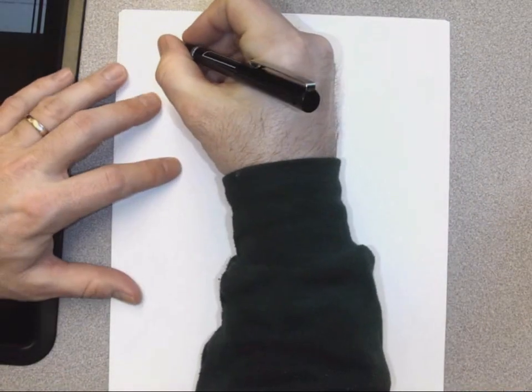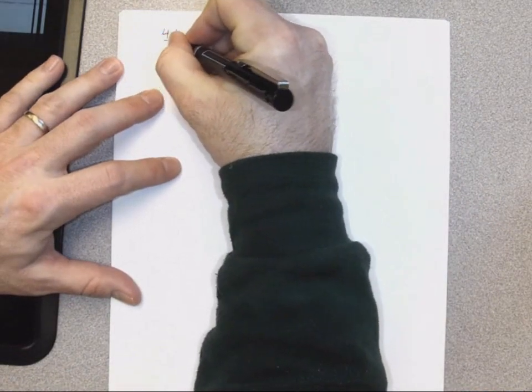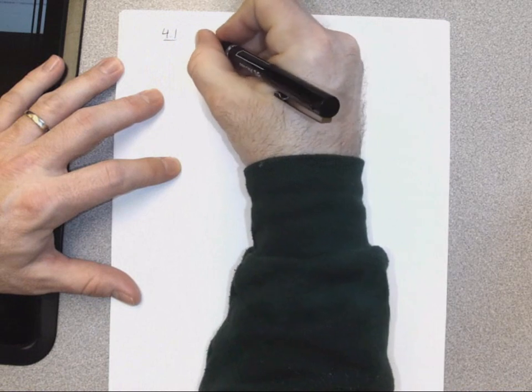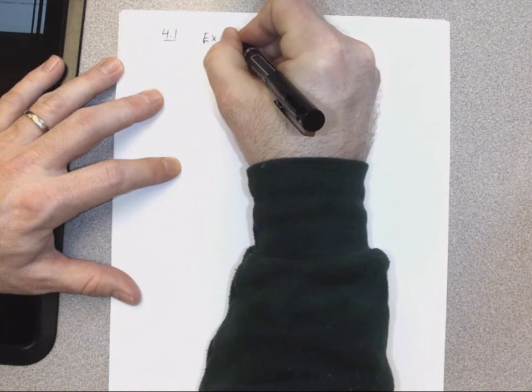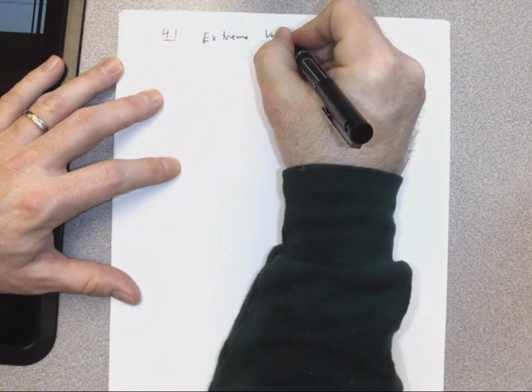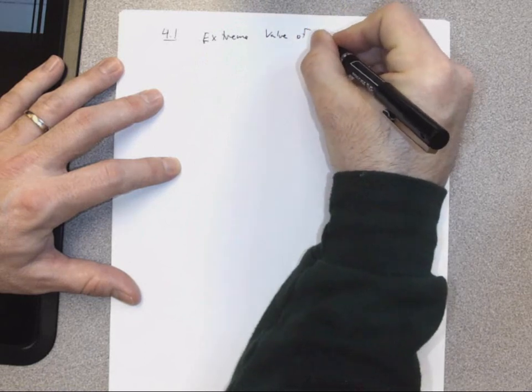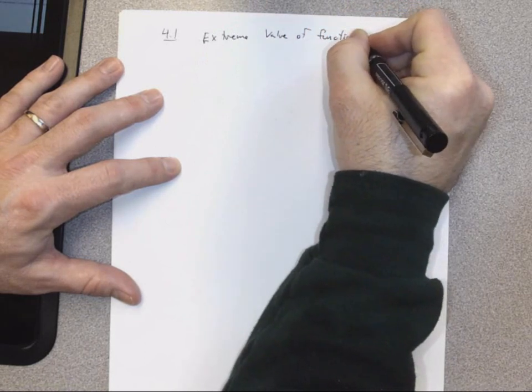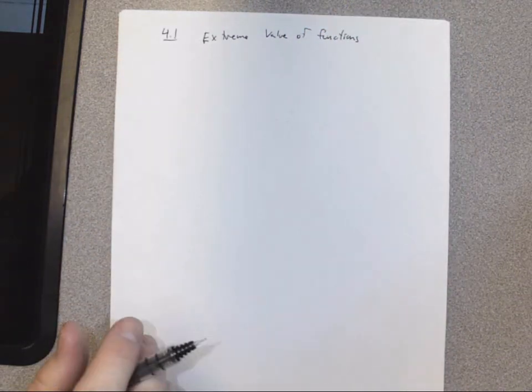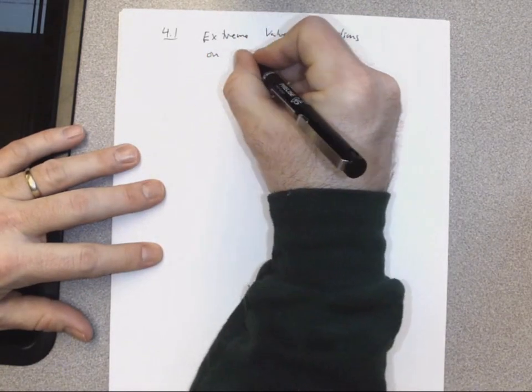All right, 4.1. This is called the extreme value of functions. Extreme value of functions. So what we have to do is we have to look at closed intervals.